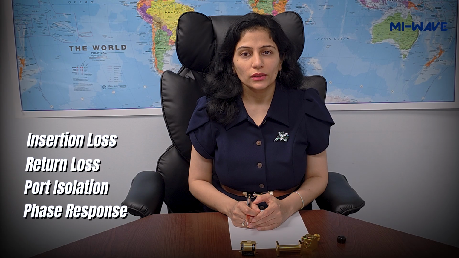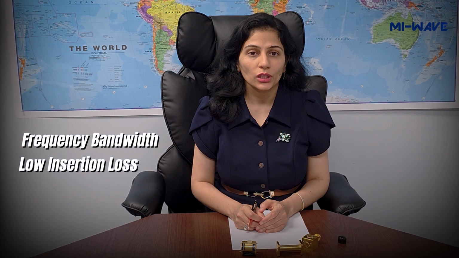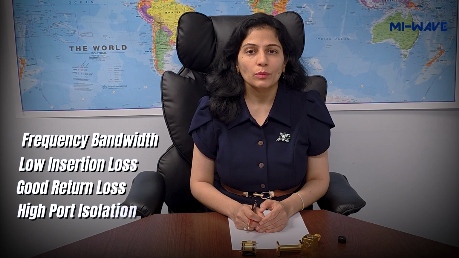The most important OMT parameter is port isolation. Isolation measures how well the OMT separates the 2 polarization channels. For example, a signal entering the vertical port should have minimal leakage into the horizontal port. The typical OMT measurements are performed using a vector network analyzer, measuring insertion loss, return loss, port isolation, and phase response. In summary, the key OMT parameters are frequency bandwidth, low insertion loss, good return loss, and high port isolation.